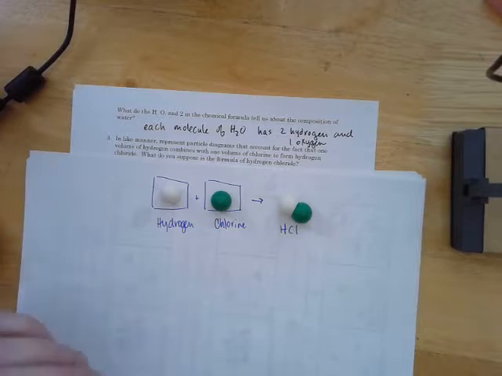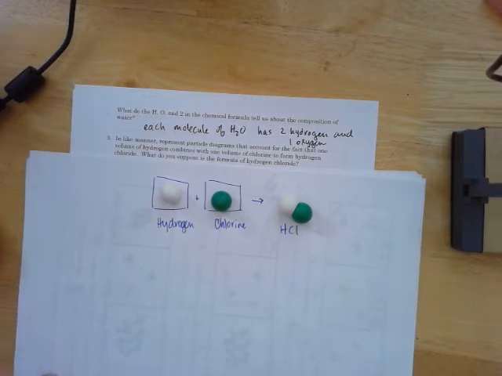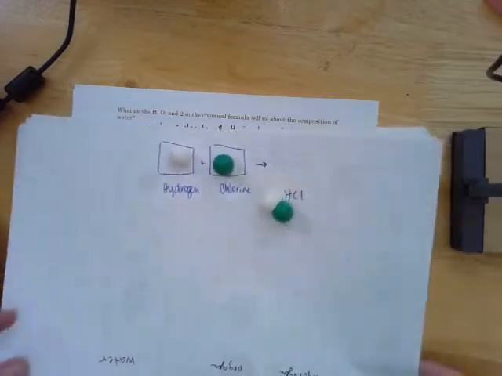Sorry, I'm going to move my Snatoms out of the way. They're all piling up in front of me. So there's our hydrogen and chlorine. How are you guys doing? Are we super confused? Not yet. Okay. Folks got really confused earlier today.